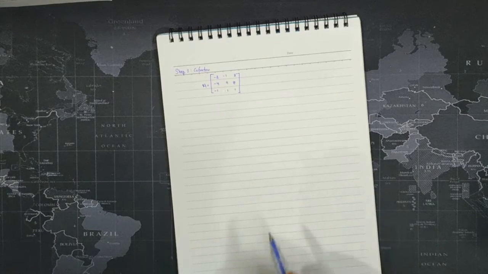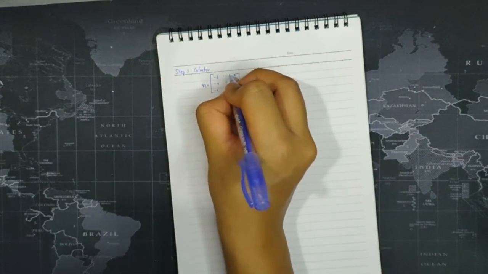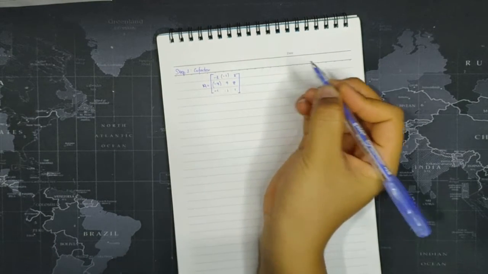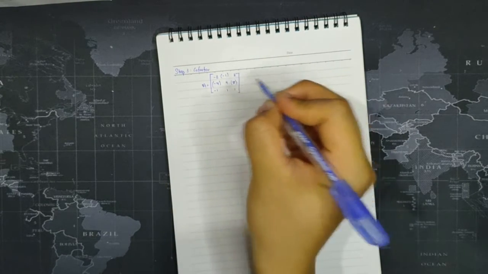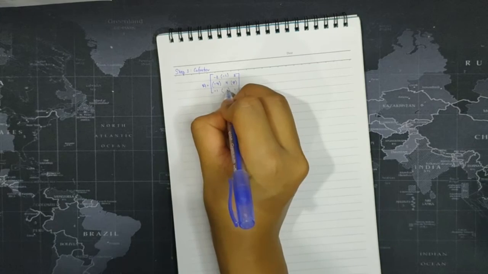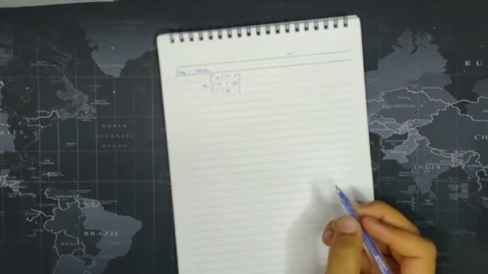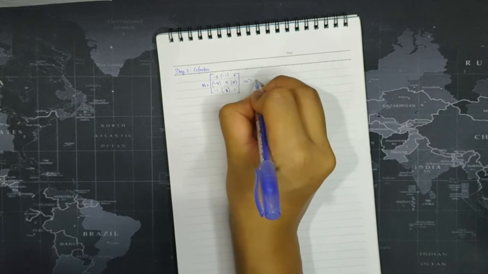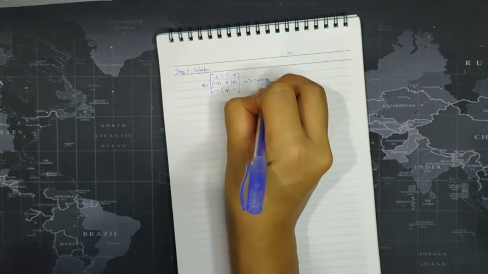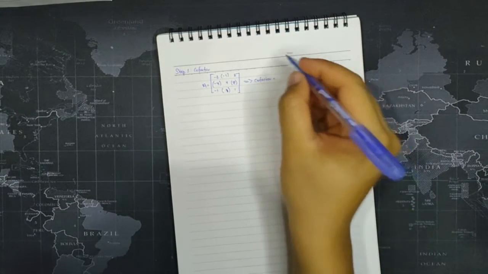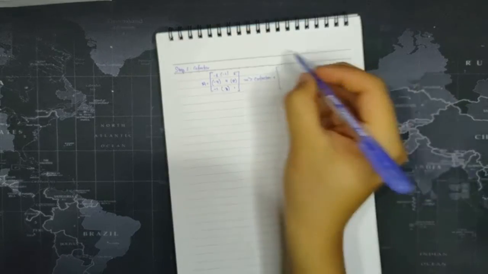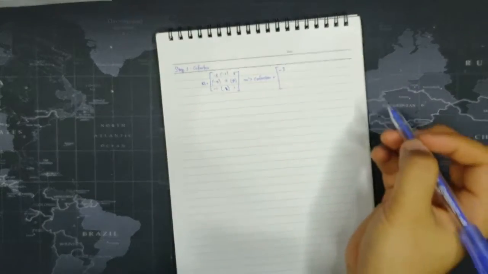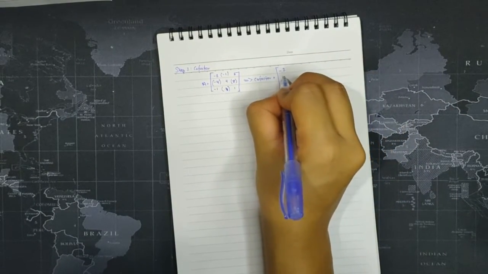Okay, for the cofactor you need to add a minus in B, D, F and H. After you get the minor, change it to the cofactor. Negative 3, over here negative 4, add another minus and you get positive 4.